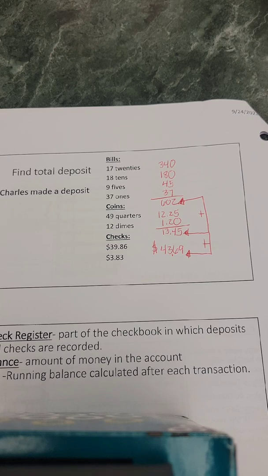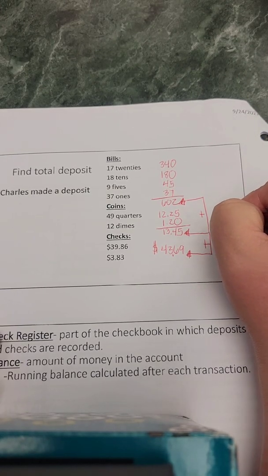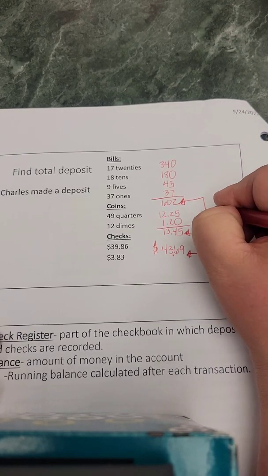So then we just add all these 3 together. So it's a total of $659.14.